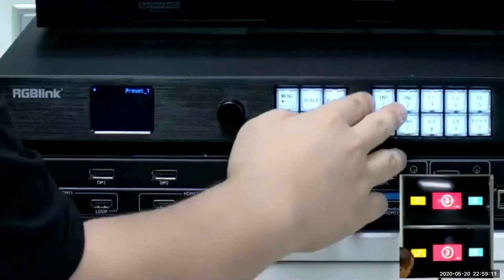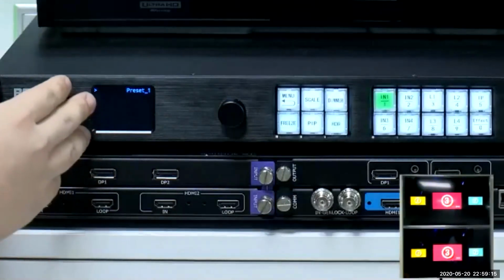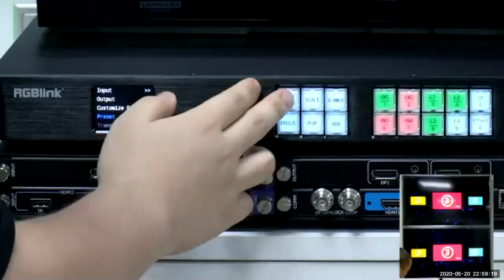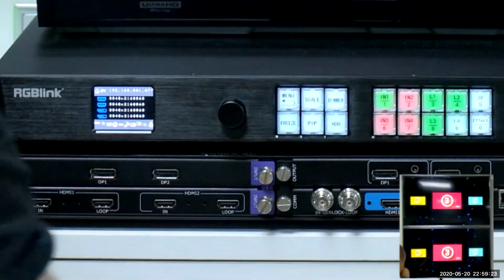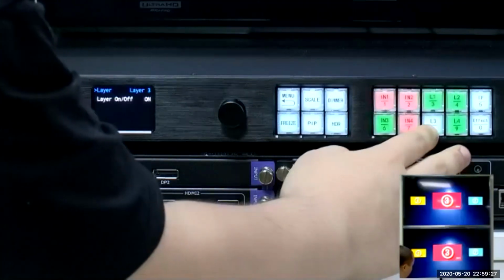Press it to confirm. It will show you the save is finished. Press the knob to quit. And this is preset 1. And you can close two sub layers.